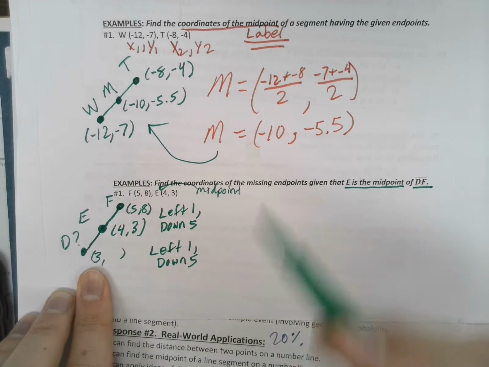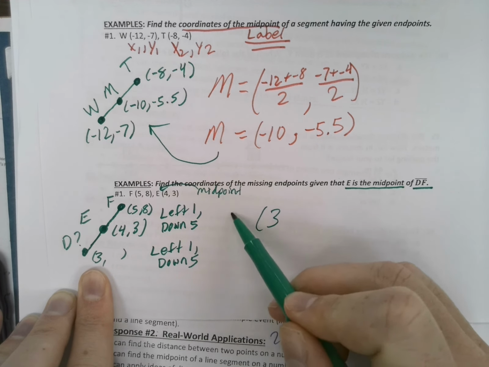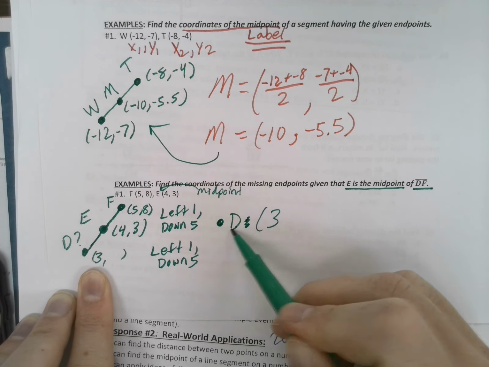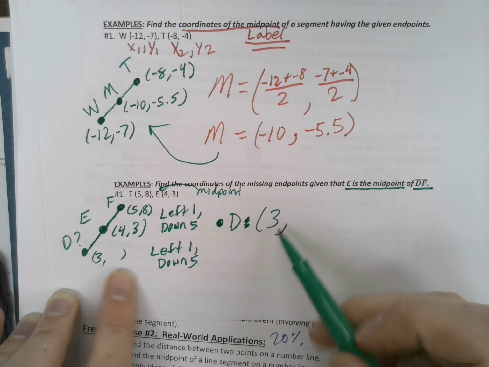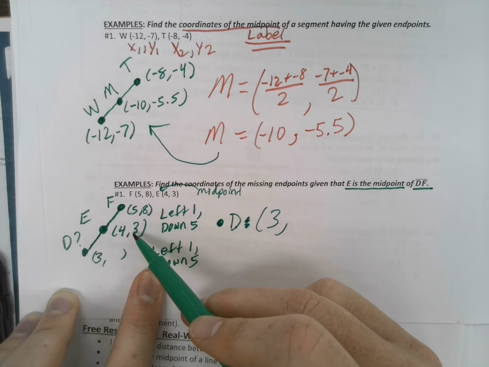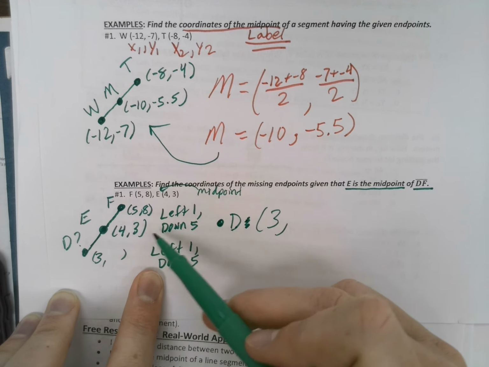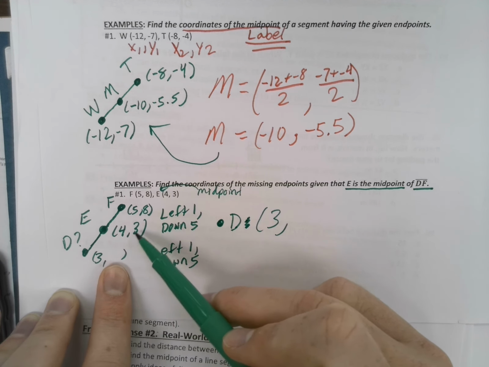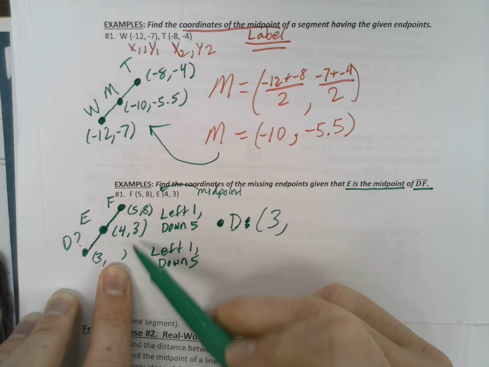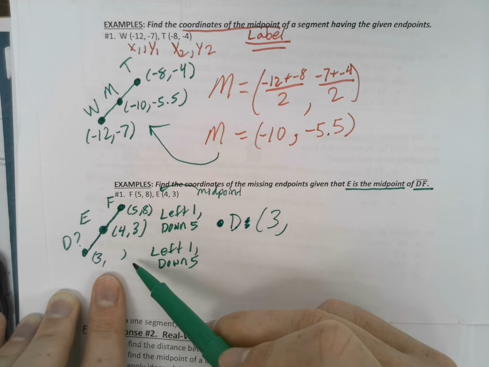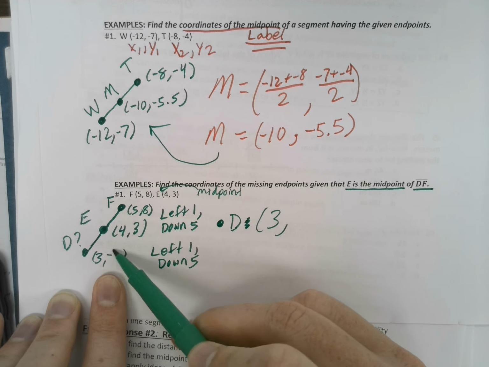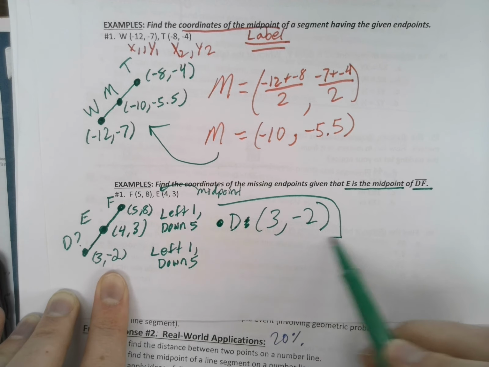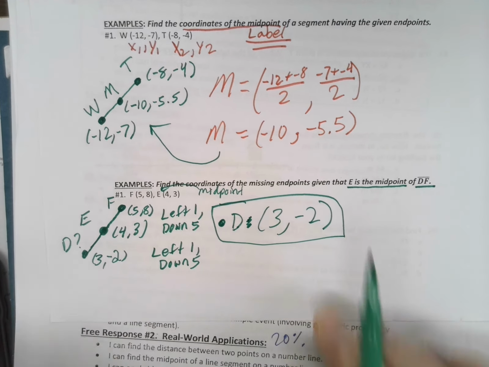We know D is going to have an x coordinate. Ooh, point D, my bad. Put the point on the wrong side. It's going to have an x coordinate of 3. How about if you go down 5 from 3? Ooh, we're going to get into the negatives there. Take a second. What would be the y coordinate if you went down 5 from 3 on the y-axis? Down 5 would be negative 2. And so there would be our endpoint.